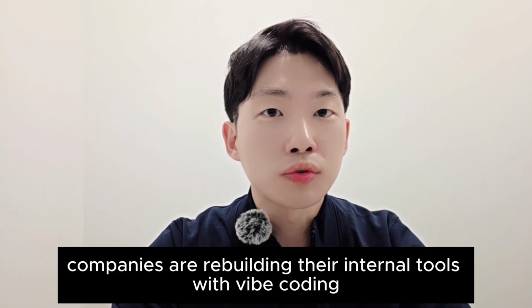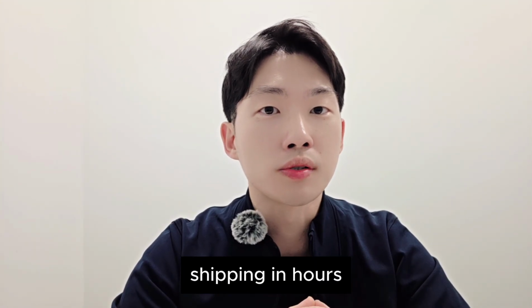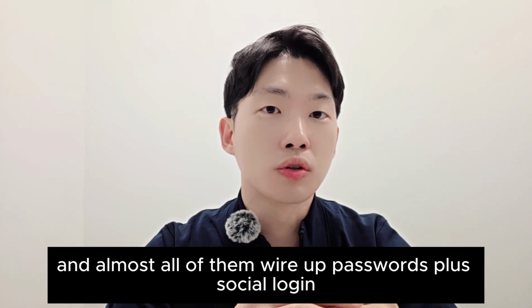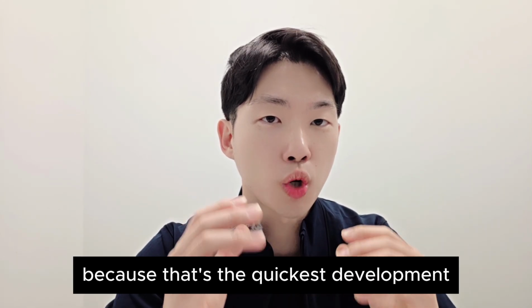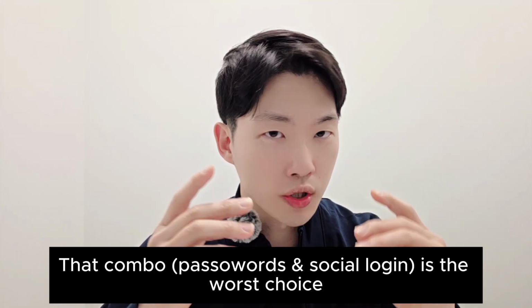Jisung here. Companies are rebuilding their internal tools with vibe coding. It's fast, cheap, shipping in hours. And almost all of them wire up passwords plus a social login, because that's the quickest development. On admin tools, that combo is the worst choice.